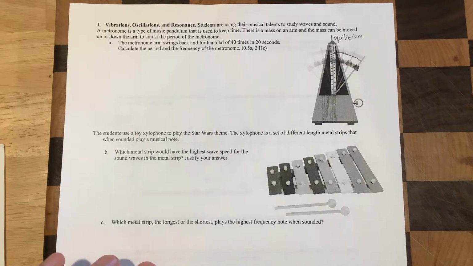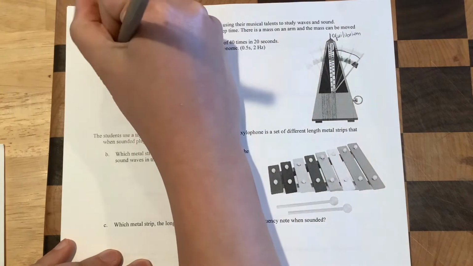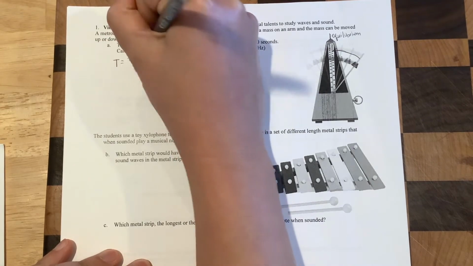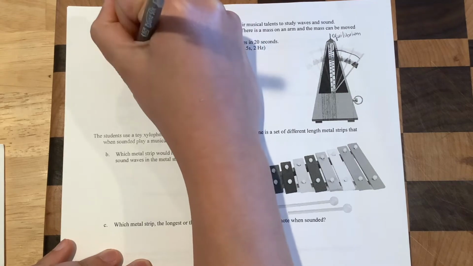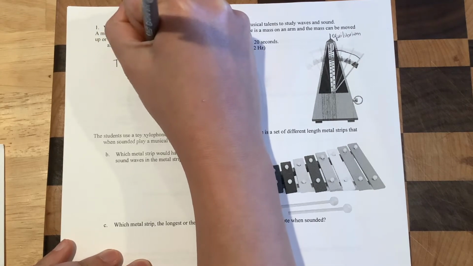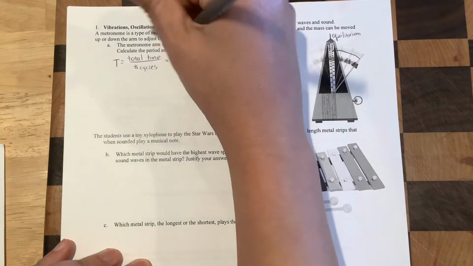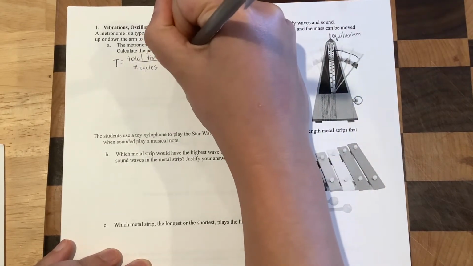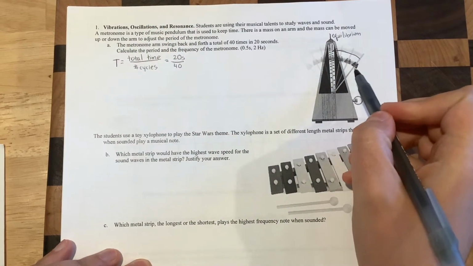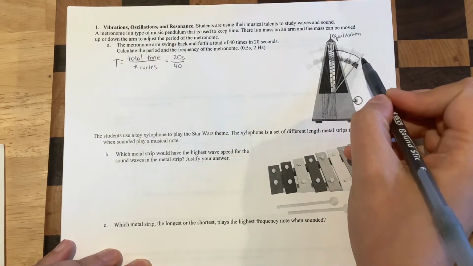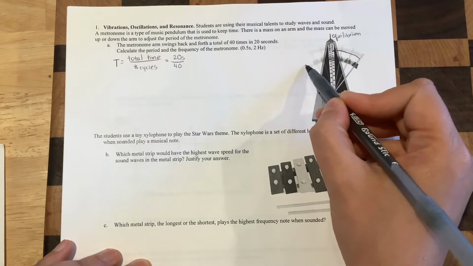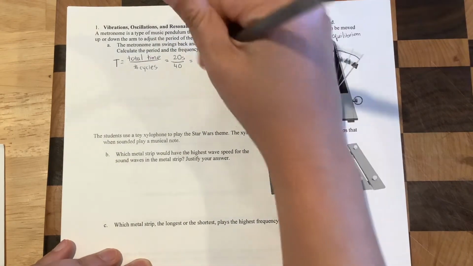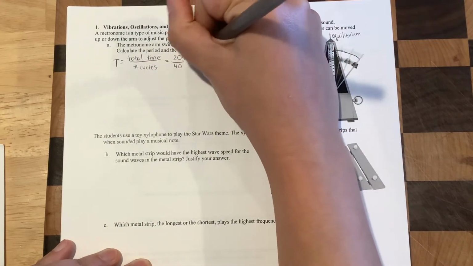Now let's calculate period and frequency. Time period is the amount of time per cycle. So I calculate this by taking total time divided by number of cycles. In this case, that's 20 seconds is the total time. And it does 40 cycles, 40 complete back and forths. One cycle would be all the way right, all the way left, and then back to neutral. So 20 divided by 40 is 0.5 seconds.